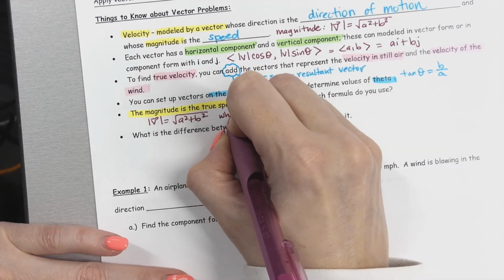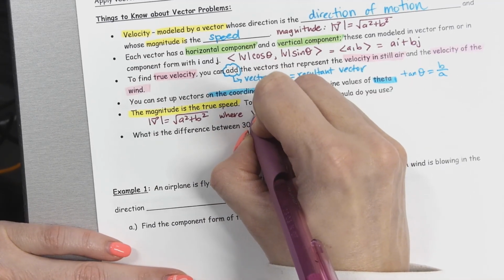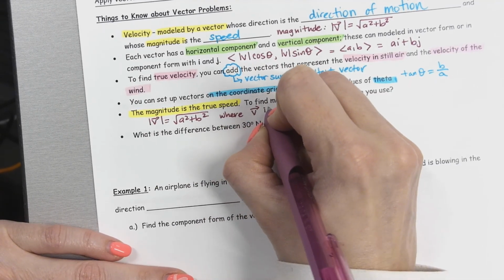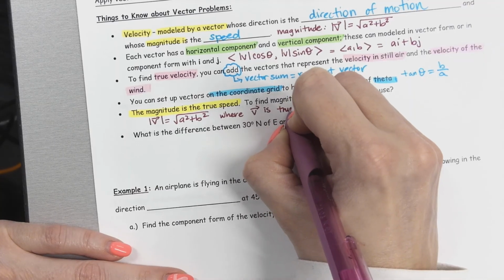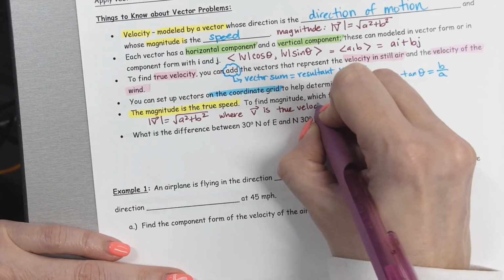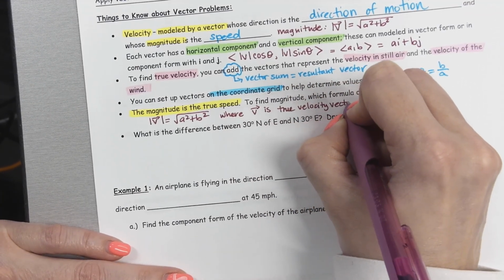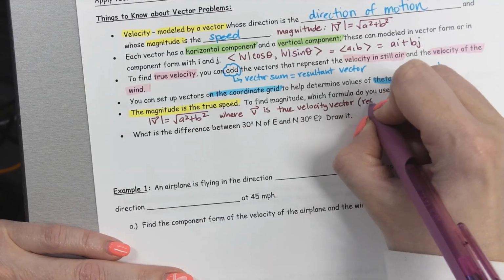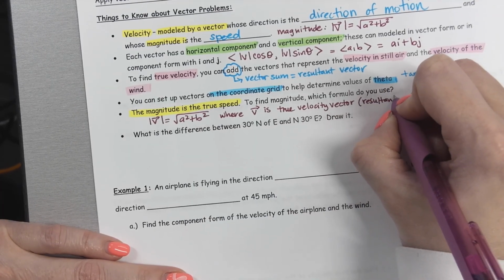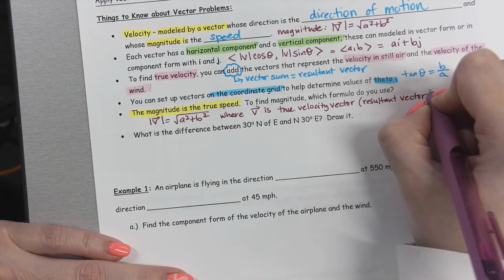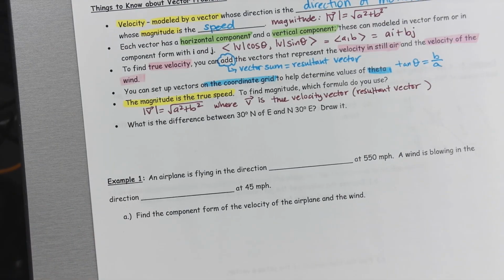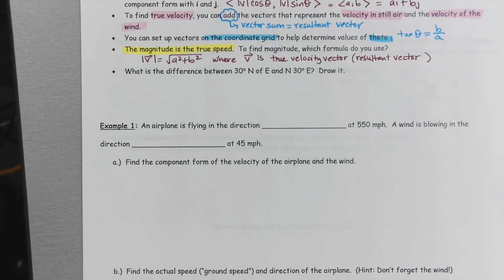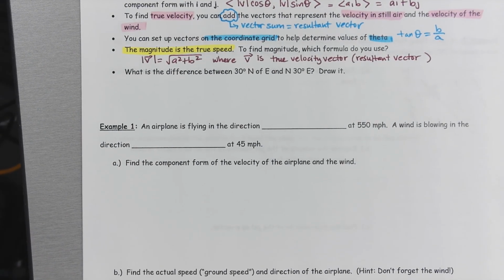Okay, the difference here is this is where v is the true velocity vector, which is what we call the resultant vector. Okay, that's when you add the two of those together.